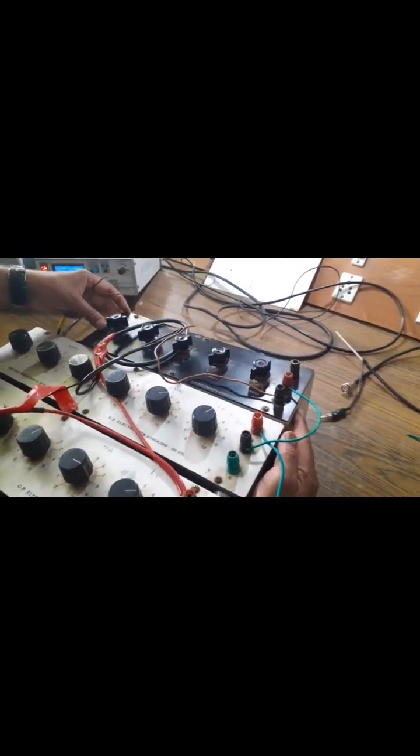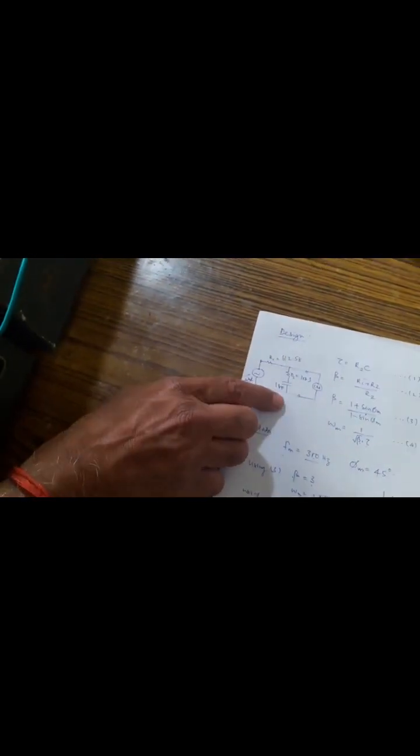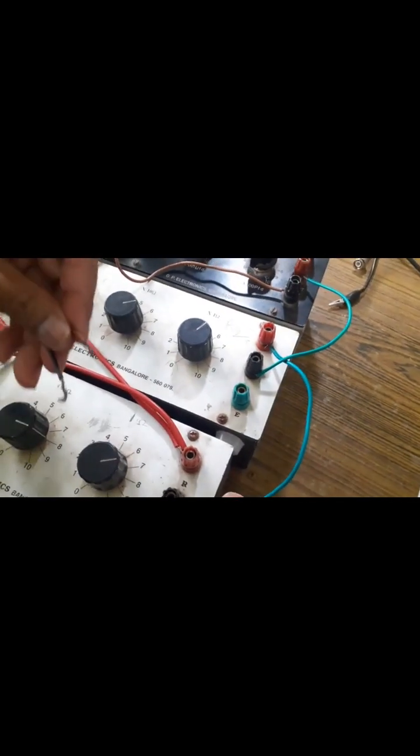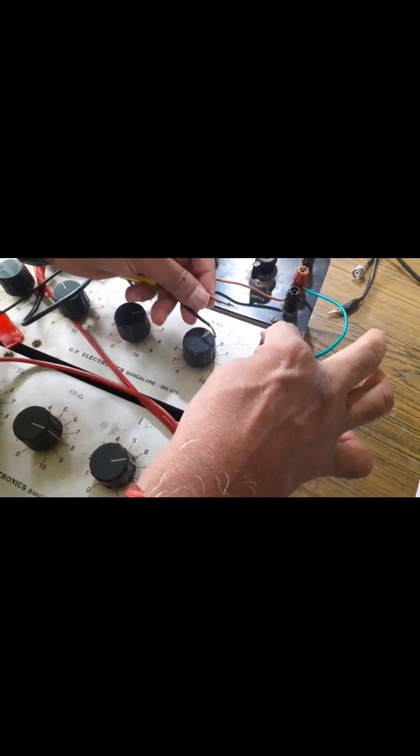And now you need to use one more probe to observe the output. And where are you observing the output according to the circuit diagram? Between R2 and C, not across C. So it should go to the junction where R1 and R2 are meeting. R1 and R2 are meeting here, this point and this point, both are one and the same. So you can connect this probe either to this point or to this point.